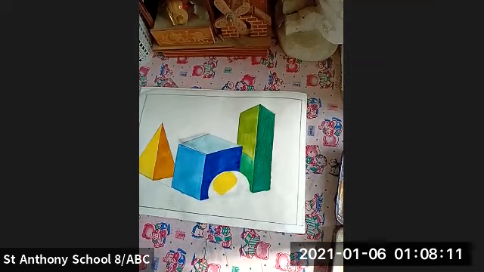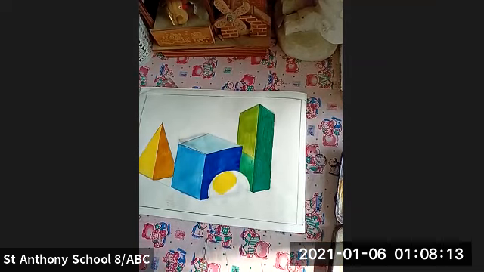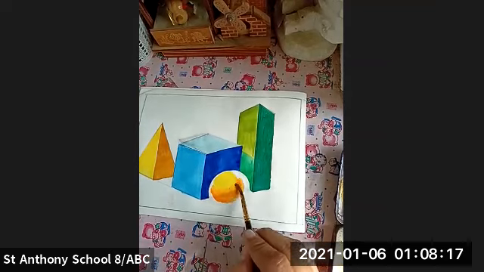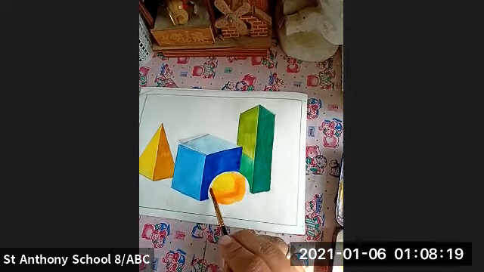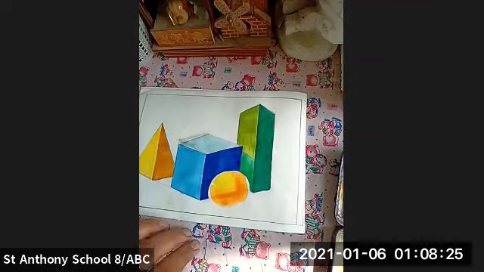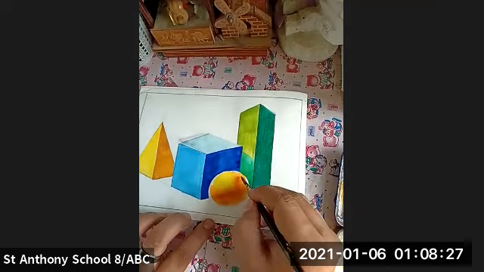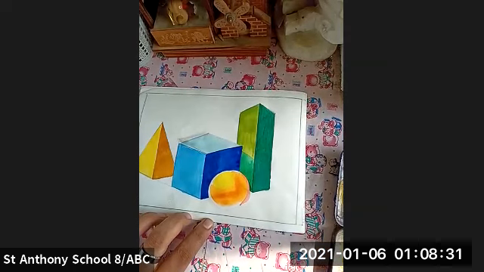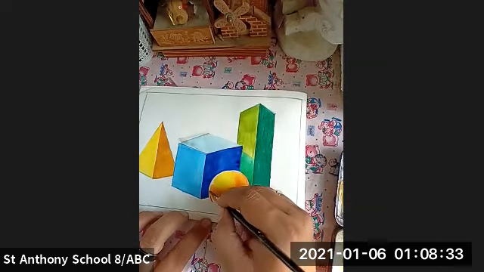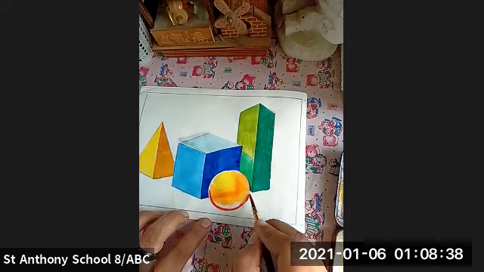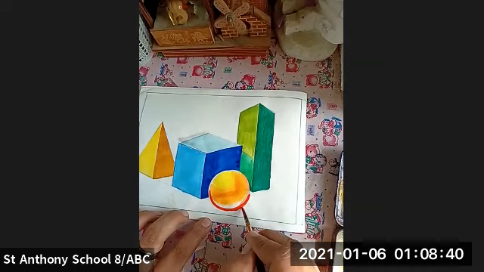Then I'm going to use an orange color shade for showing the middle tone, and then for showing the darker tone, I'm going to use a red color shade in this way.